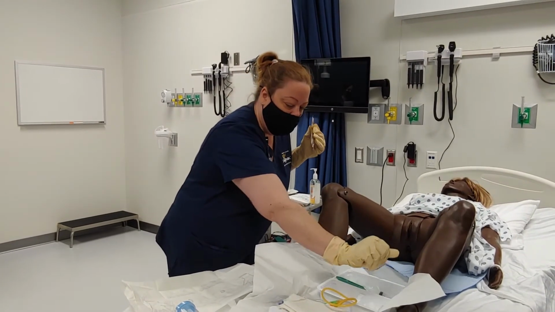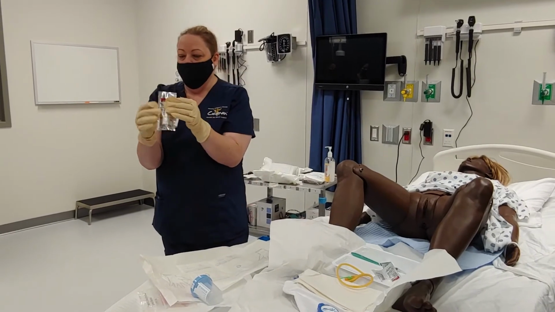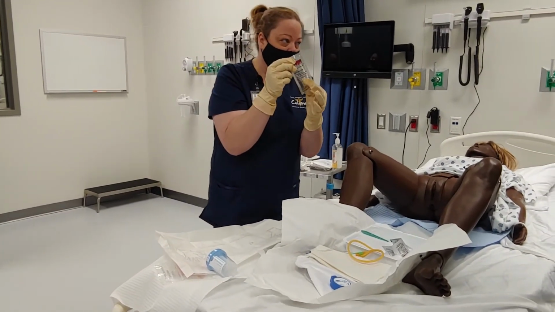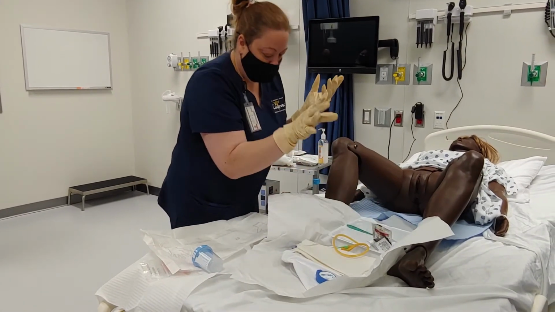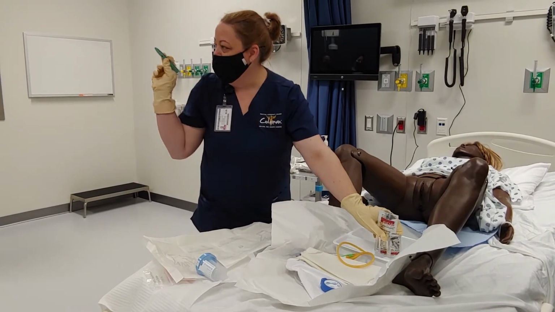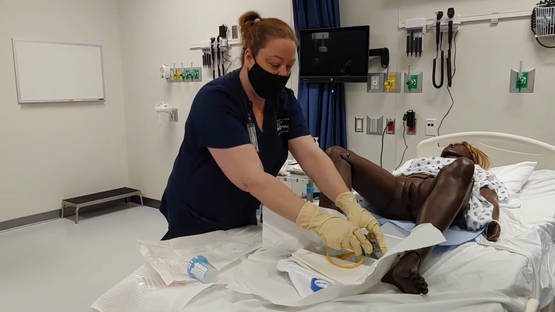I'll pour it on top of these cotton balls. If I have these, I don't have to use the cotton balls. I can just open it up and take each swab out, okay? And it has the iodine on it. So according to which one you use, if I'm using the cotton balls, I will need to have a pair of forceps to be able to pick up each of the cotton balls to do the cleaning with.